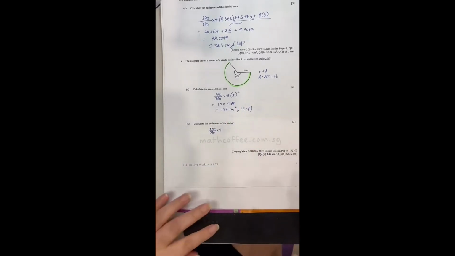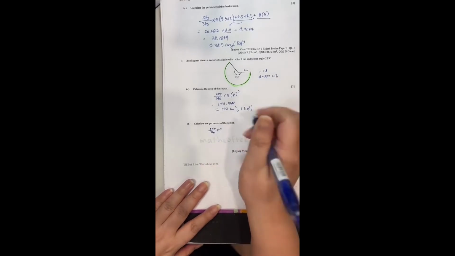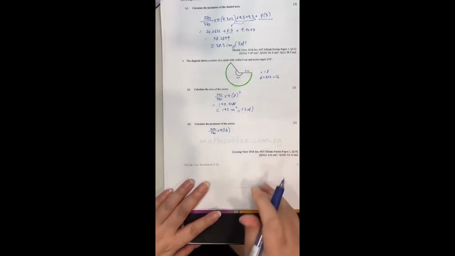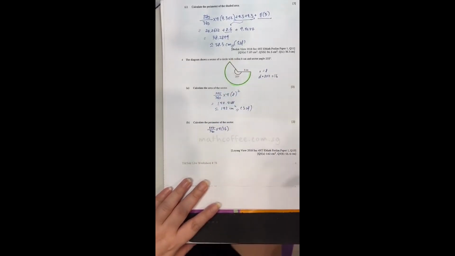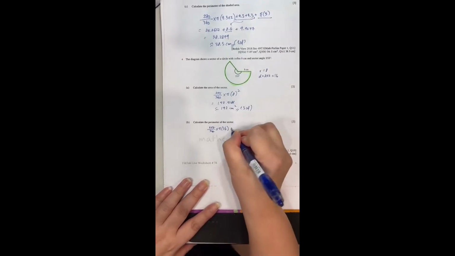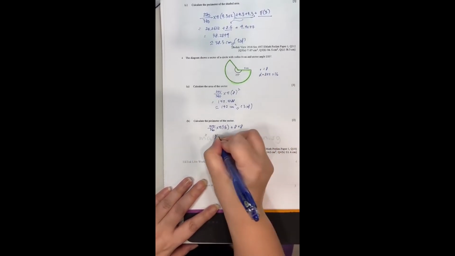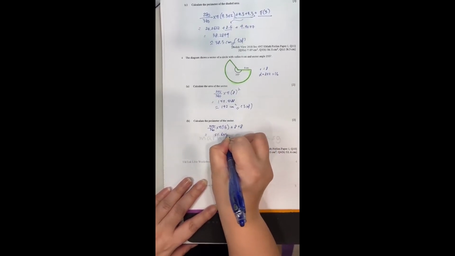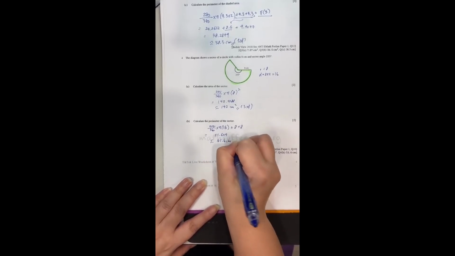Okay? Come. So times pi d, right? So my d will be 16. So it's times pi 16. And again, this is only this green color. And then I need to plus the radius and plus the radius. So I will plus 8 plus 8. So then again, press the calculator, you get 51.604. So round off to 3SF, you get 51.6 cm.